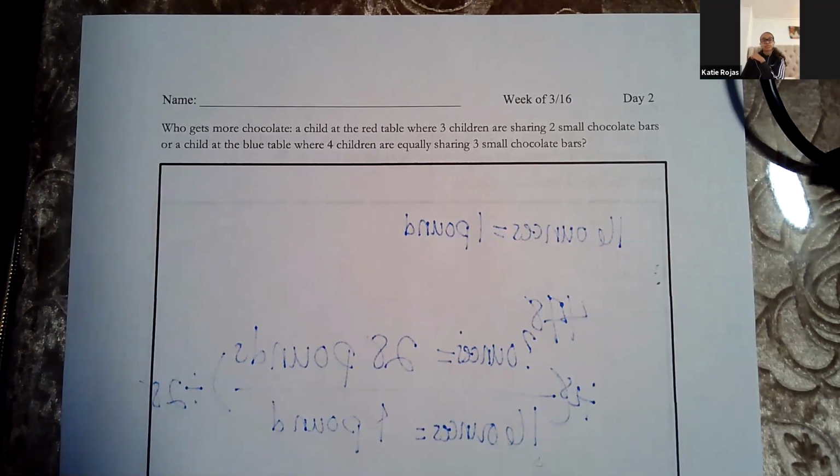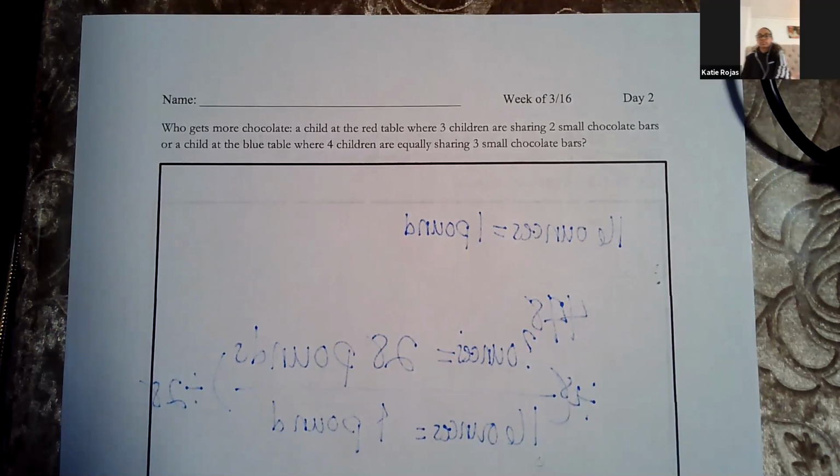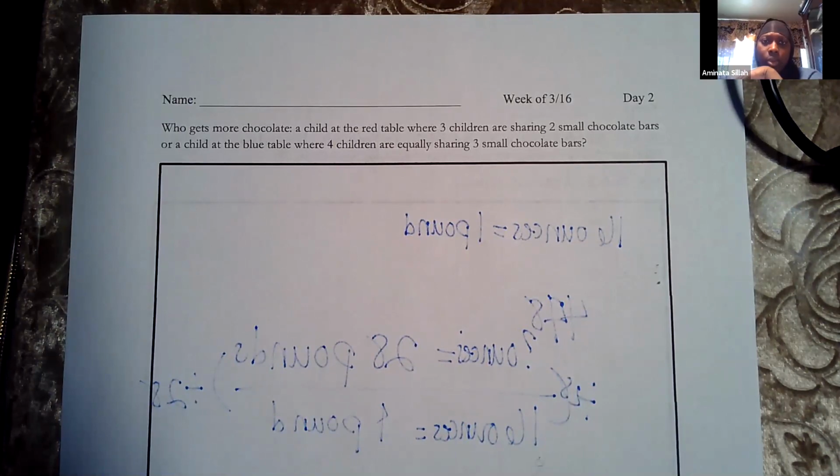It made me think of unit rates since first we have to figure out who gets more chocolate, we have to turn the children, I don't know how to describe it. Like we have to turn the children into one so that we can then figure out who gets more chocolate. So we'll just follow up with what Katie was saying. I see you're on the right path. I just want to see if we can use the academic language that we were taught to answer that.